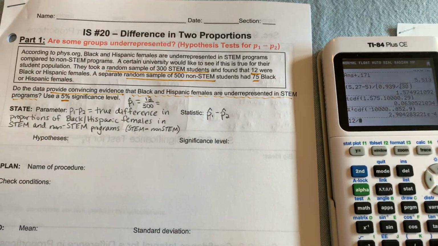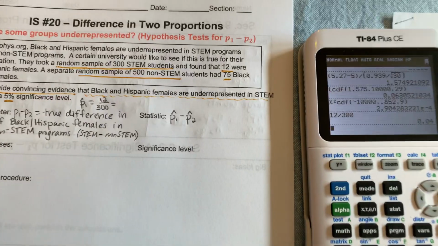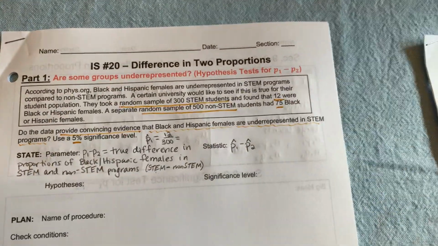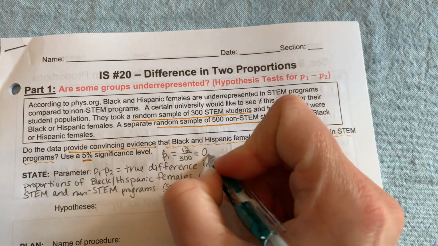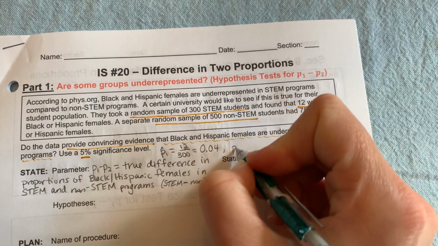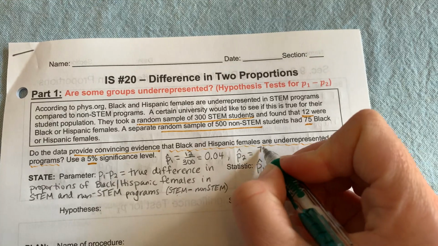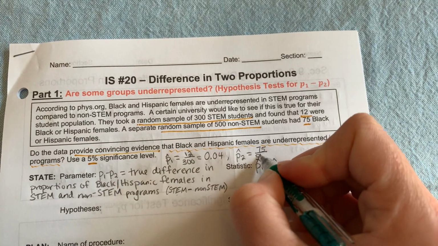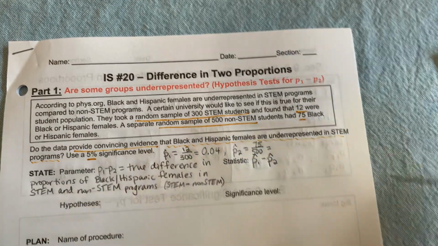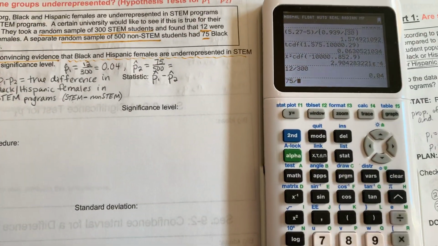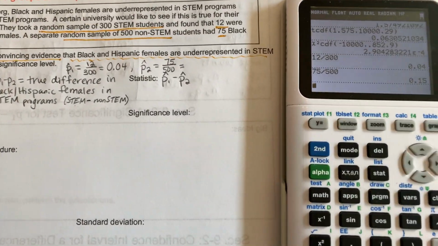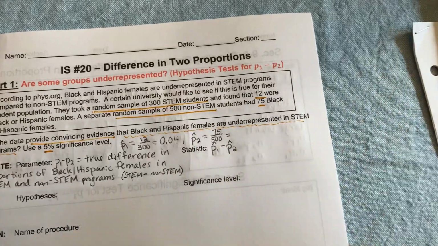Let's see, 12 divided by 300 is 0.04. Okay, so that is my first sample proportion. And then to find P2 hat, I'm going to take the 75 Black or Hispanic females out of the 500 total non-STEM students. So 75 divided by 500, 0.15.